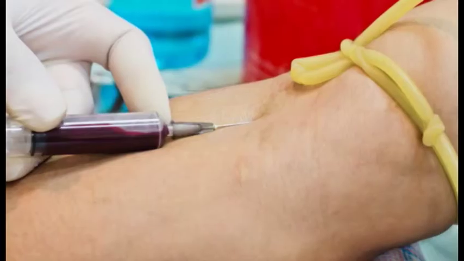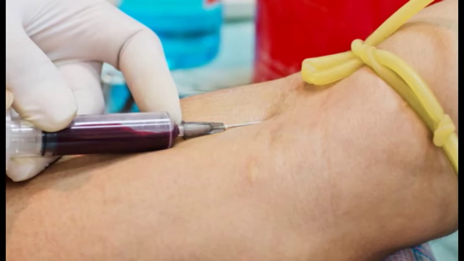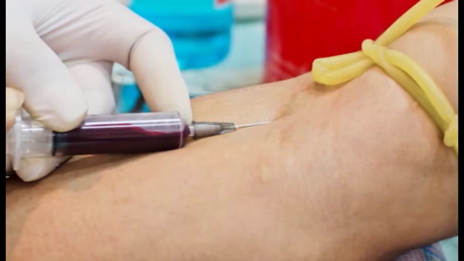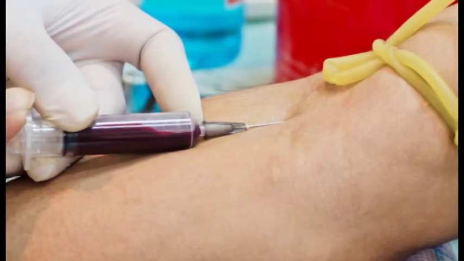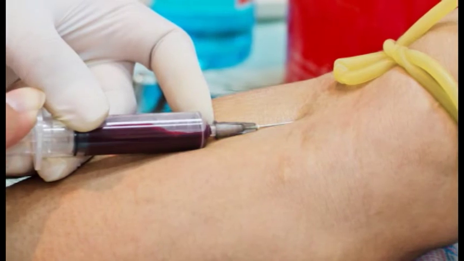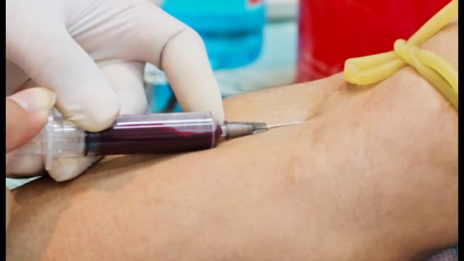Indeed, some decades ago, it was only possible to analyze blood and urine to study the pharmacokinetics of a certain drug.